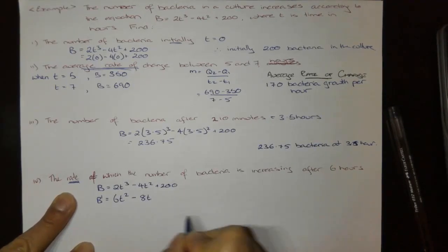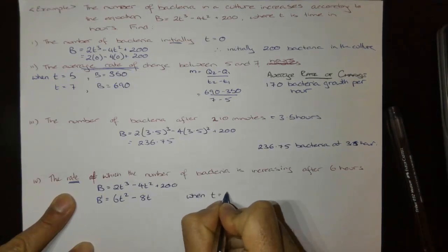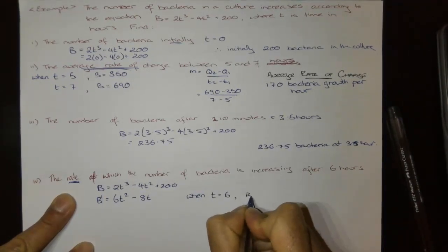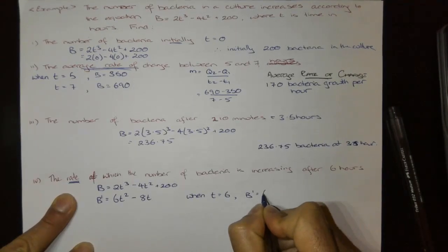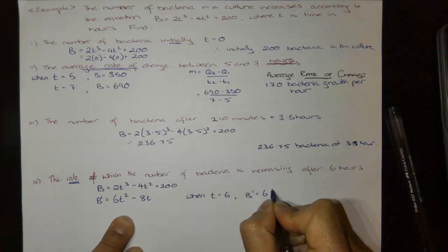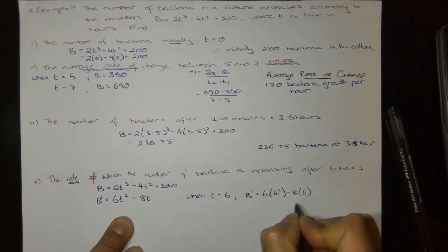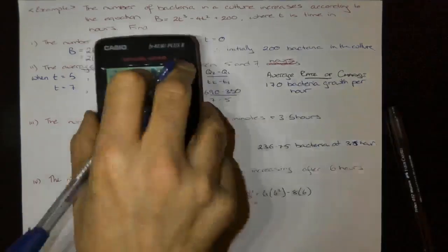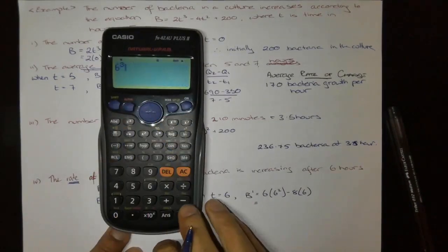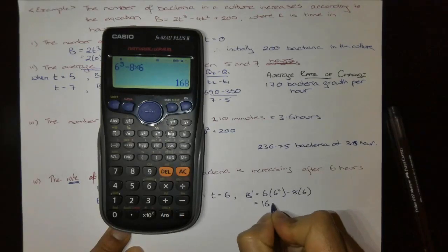So when t equals 6, B dash, or the instantaneous rate at this point, 6 cubed minus, so we get 168.